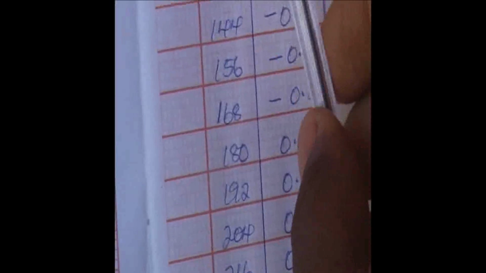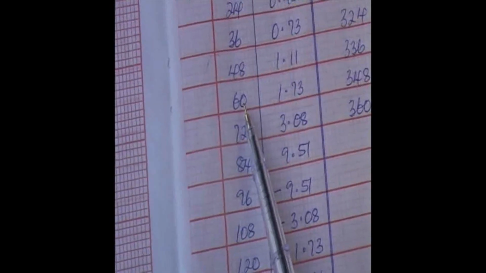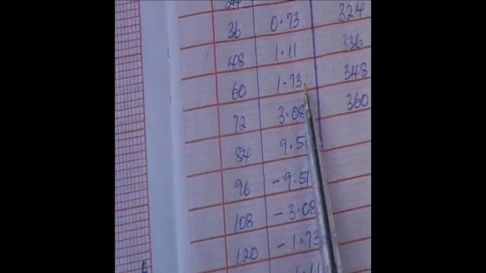All right. After 48, the next is 60. And the value of tan 60 is 1.73. So 60 is the next 2 small squares. You can see it corresponding to where we wrote 60.